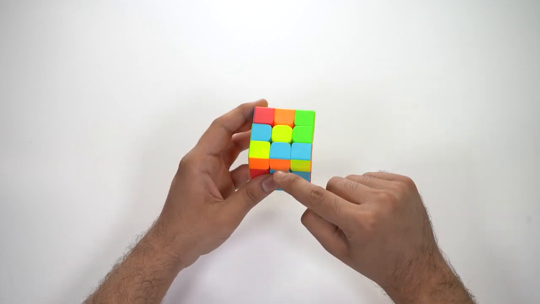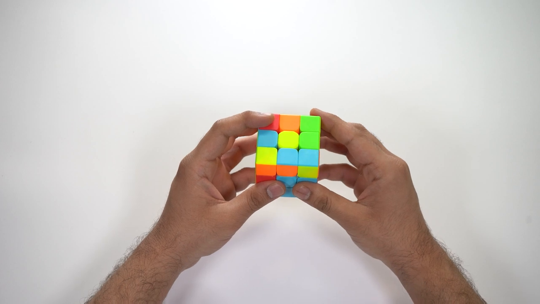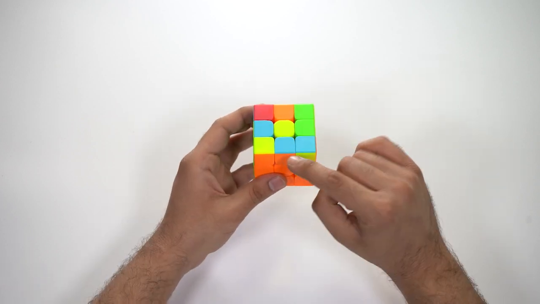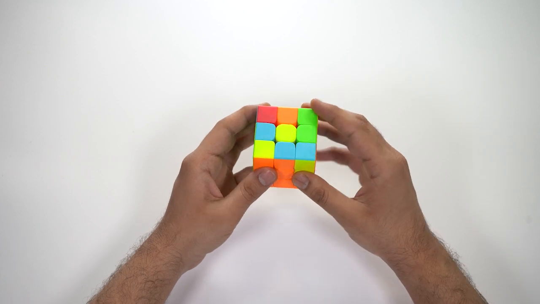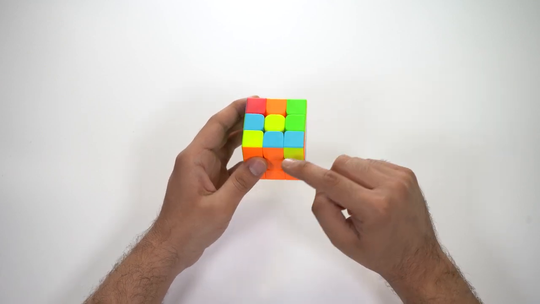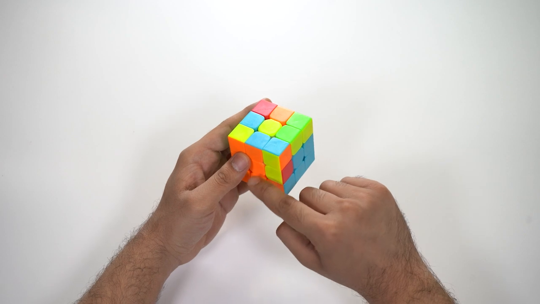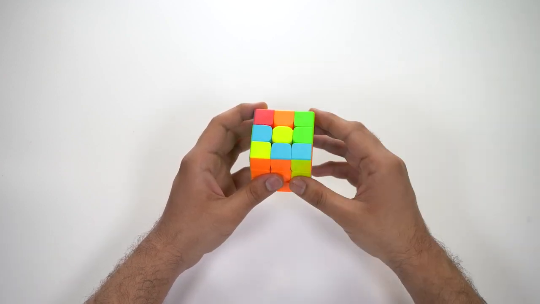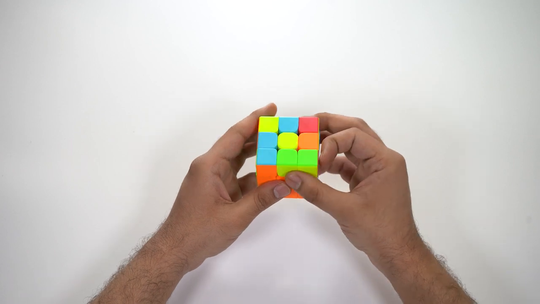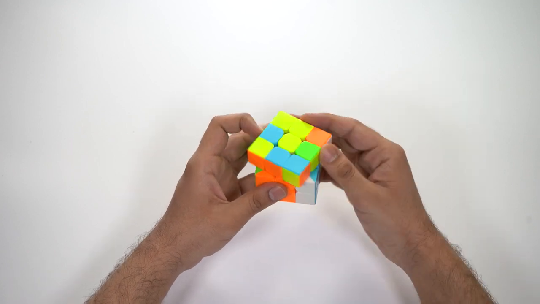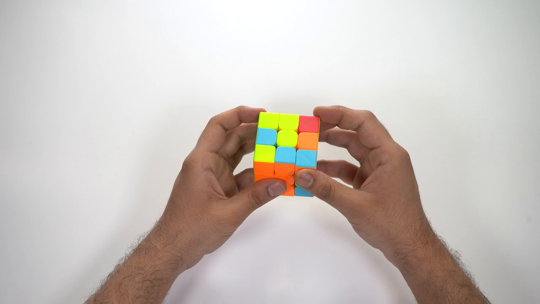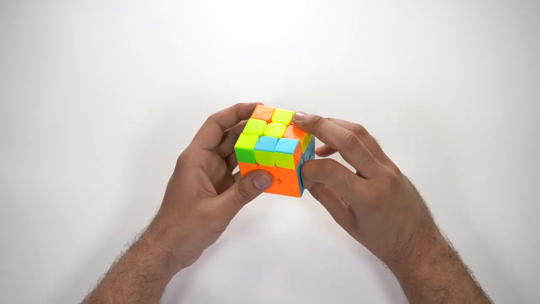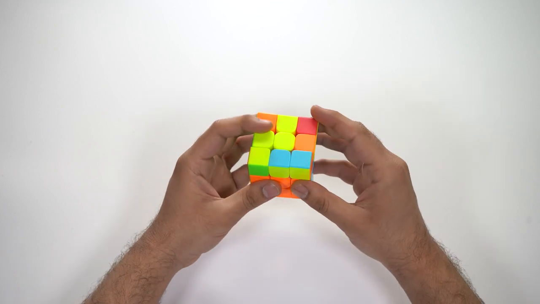Finally, we have the orange and blue edge. Once again, the color in the front is orange, so we align it with the orange center. Using the color on the top, we can determine that this edge belongs on the right, between the orange and blue centers. So we perform this algorithm. U, R, U prime, R prime, U prime, F prime, U, F. And that solves this edge.